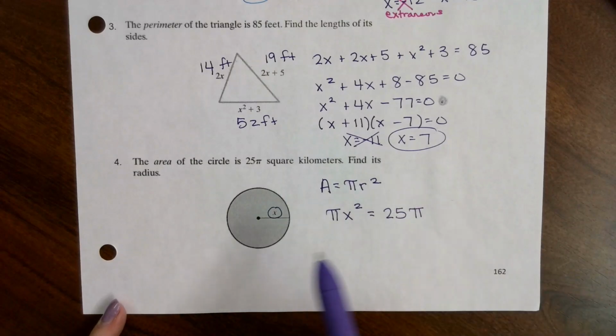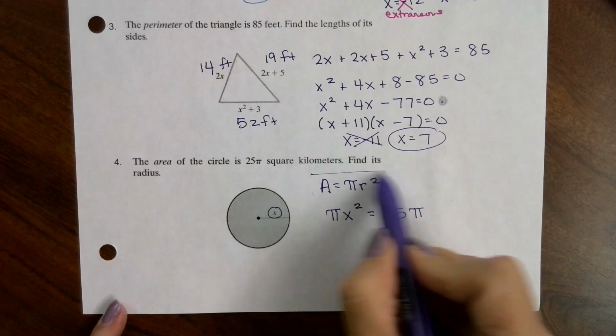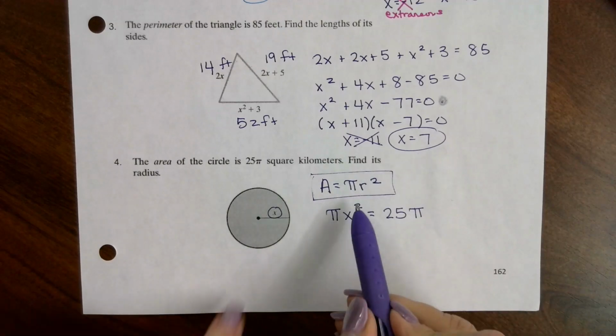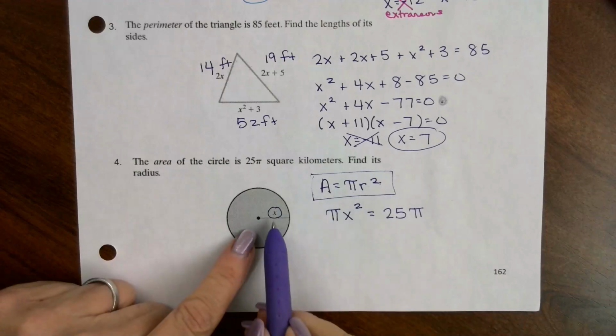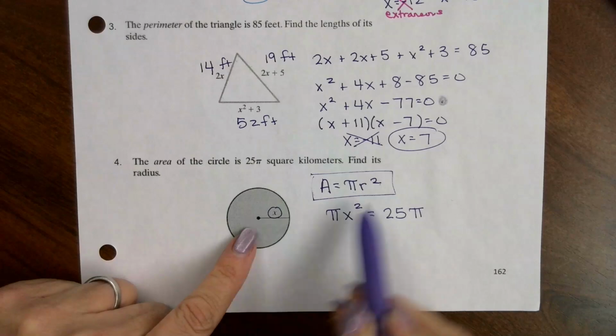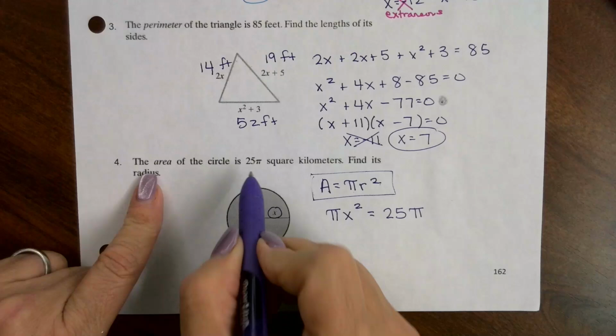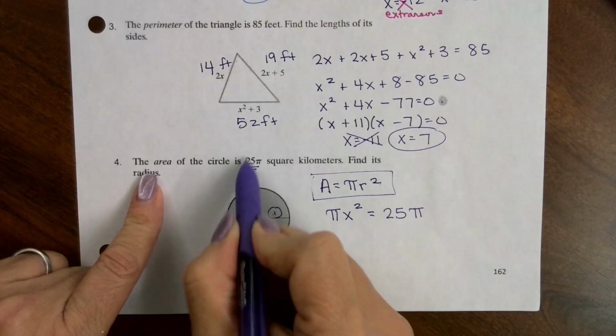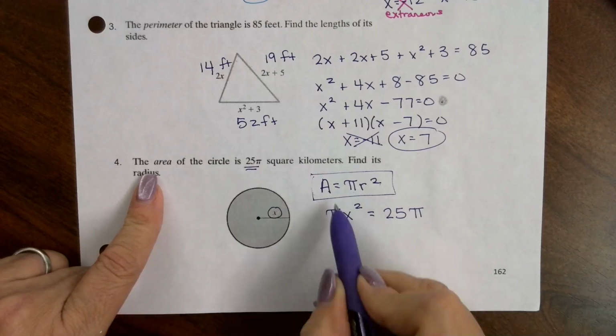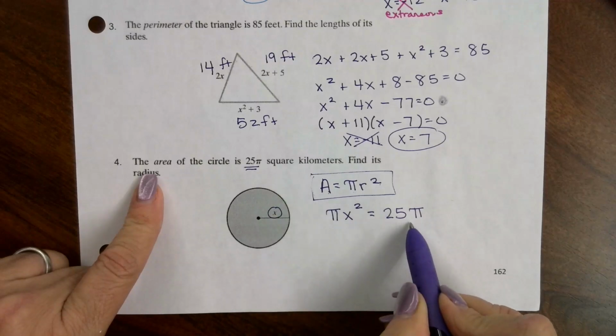Now let's look through this again. So here's my formula of a circle, area of a circle, and it's pi r squared. But r, in this case, is just the radius, and the radius is x. So I'm going to take this r squared and plug in x. And it tells us the area is 25 pi. So it leaves the answer in terms of pi. So my area is 25 pi.